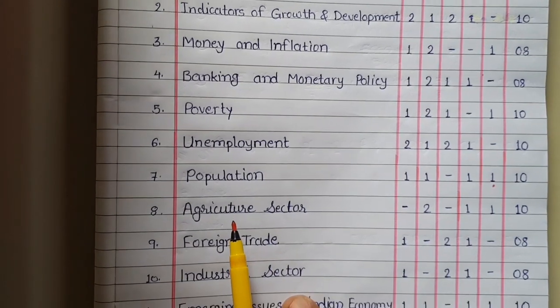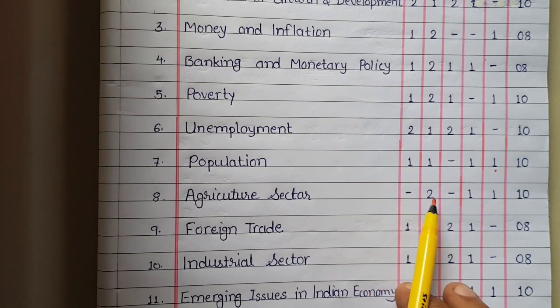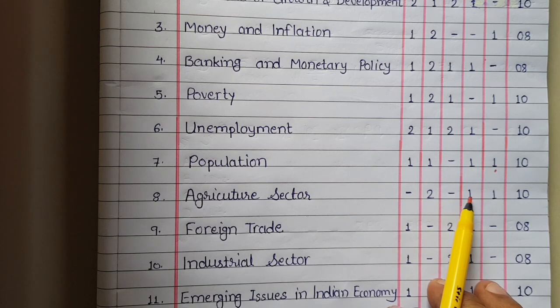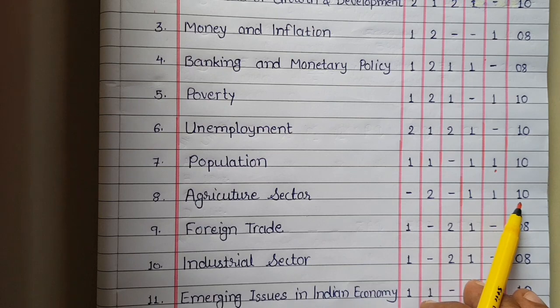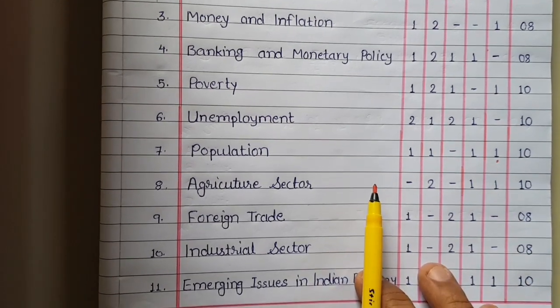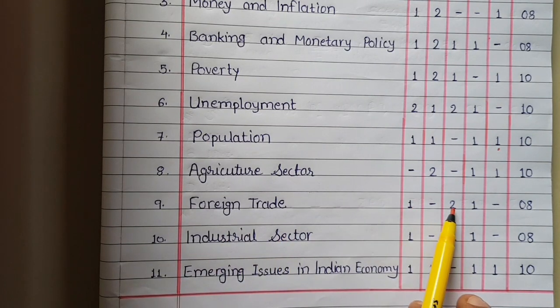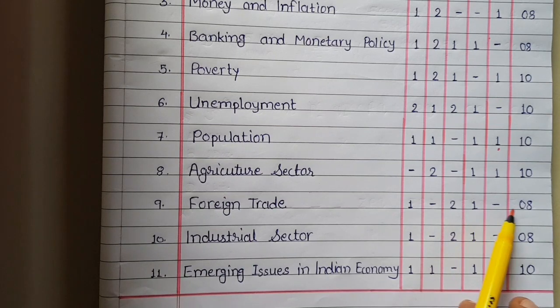Now 8th lesson, agriculture sector. From this lesson, no MCQ is asked, but 2 very short questions are asked. Then 1 question is asked in section D for 3 marks, and 1 question is asked in section E for 5 marks. So total weightage of this lesson is also 10 marks. Now lesson number 9, foreign trade. From this lesson, 1 question is asked in MCQ, 2 questions are asked in section C, each of 2 marks, and 1 question is asked in section D for 3 marks. So total weightage of this lesson is also 8 marks.